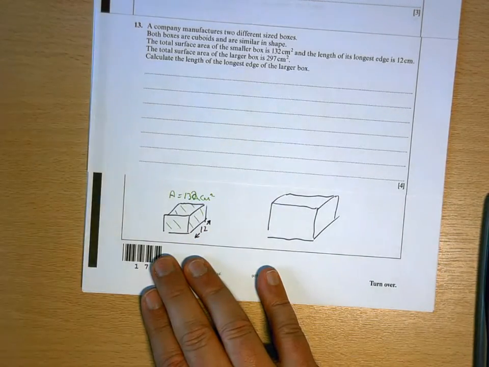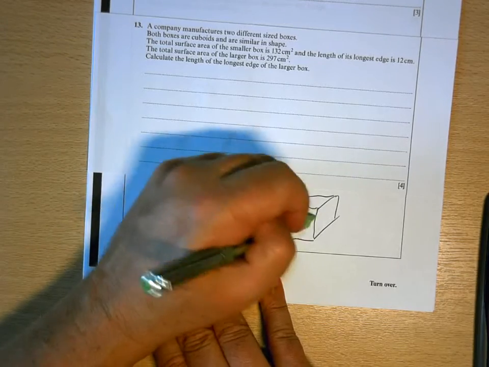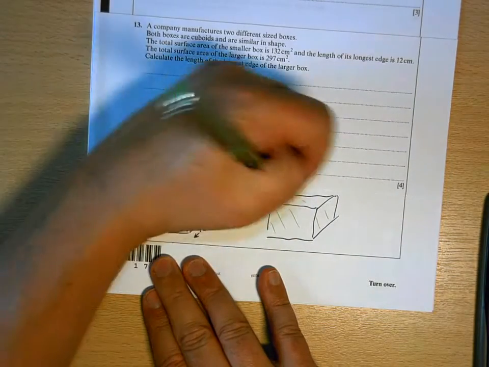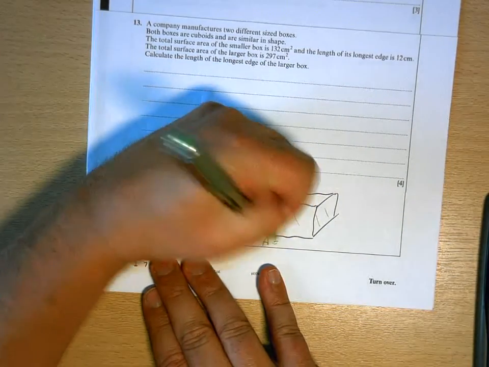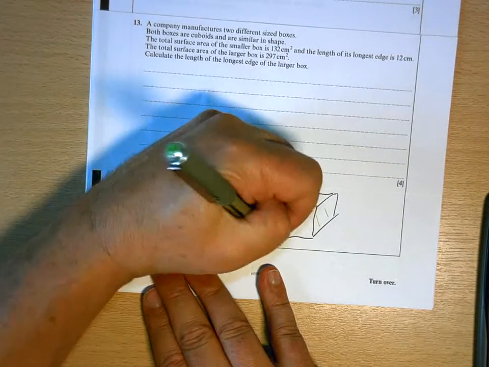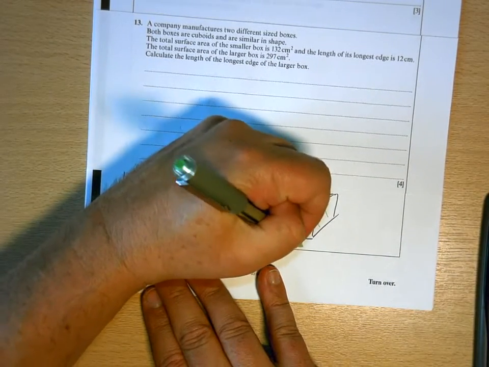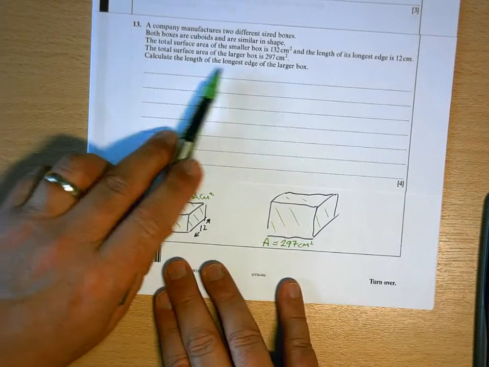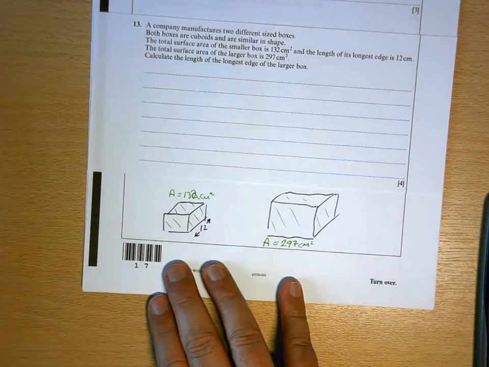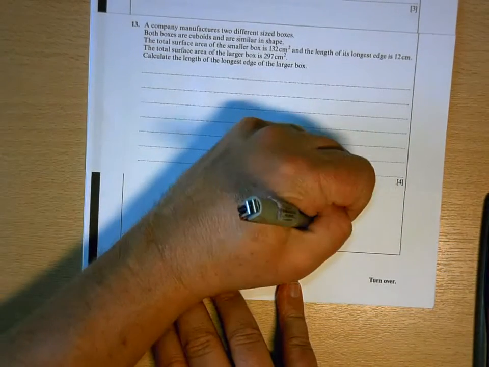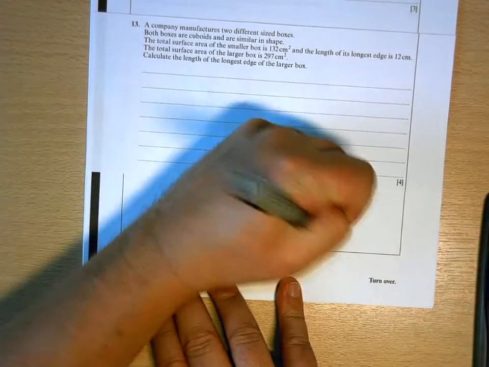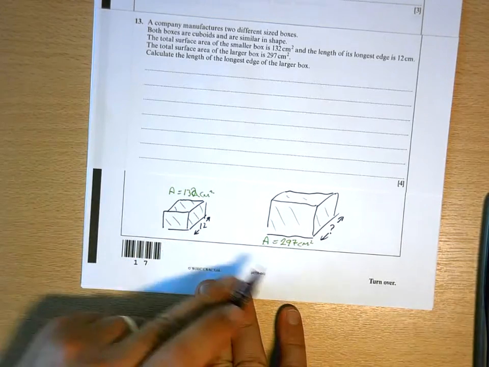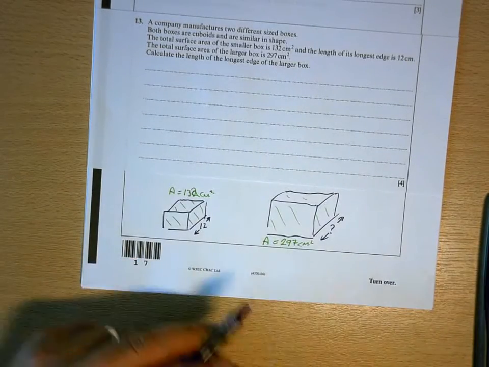The total surface area of the larger box, again the surface area, will be 297. Calculate the length of the longest edge on the larger box. So we want to work out the side that corresponds to this.